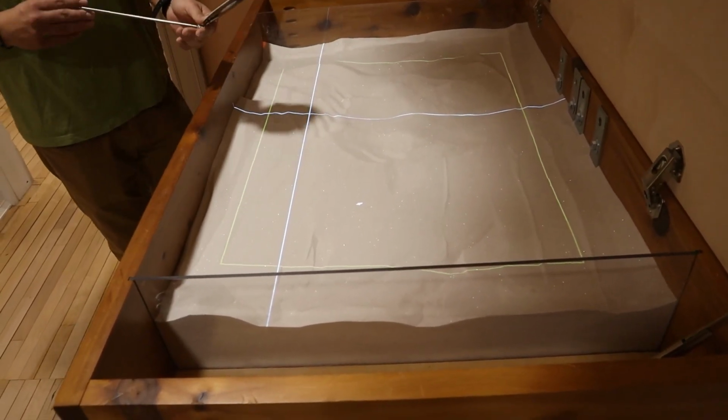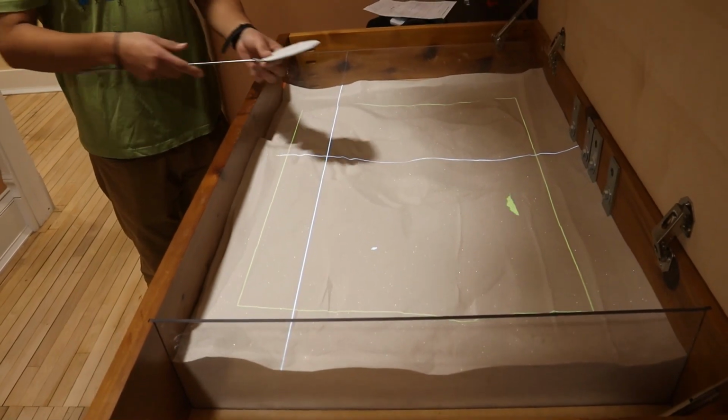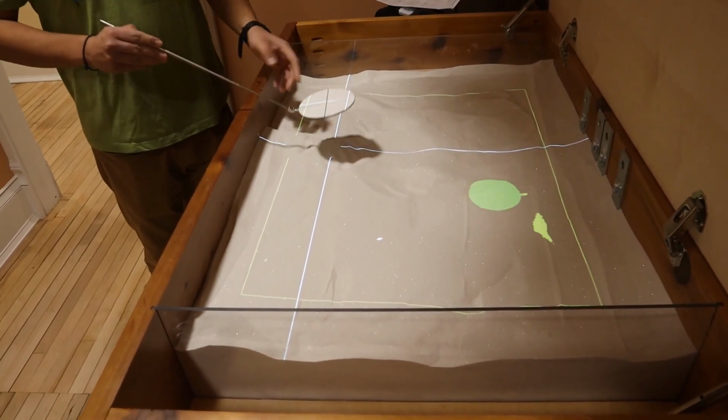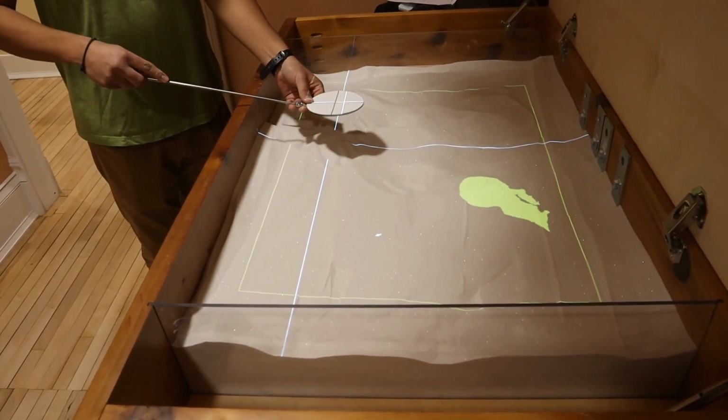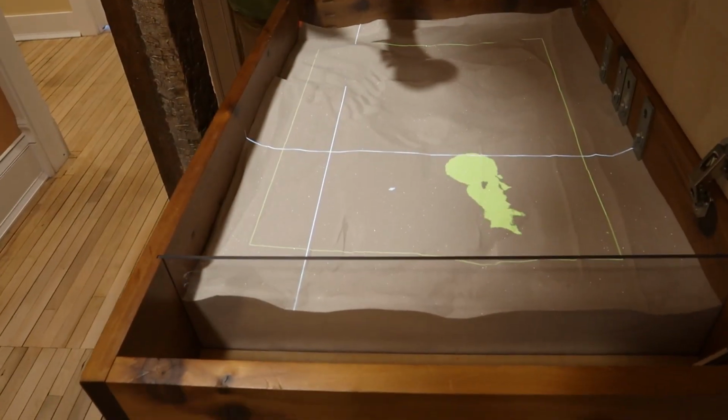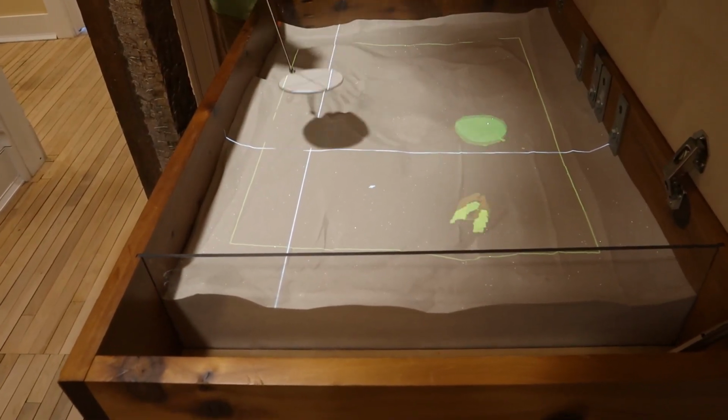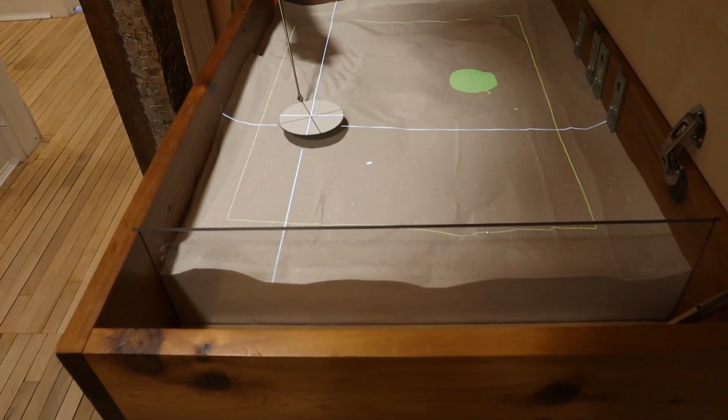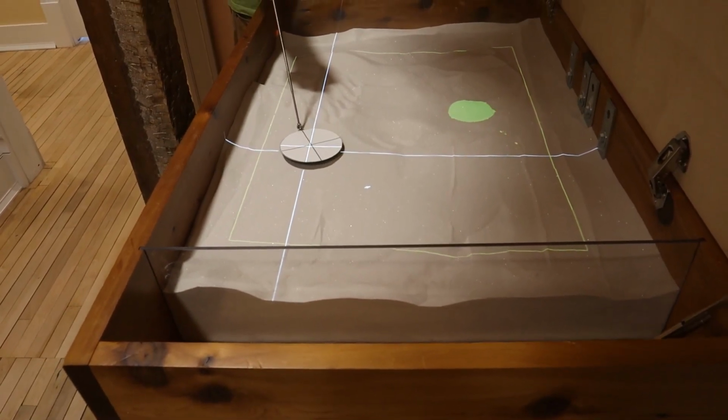For the high points, essentially you want to position the target to about just below the edge of the table. And then for these low points, you'll position the target just above the sand.